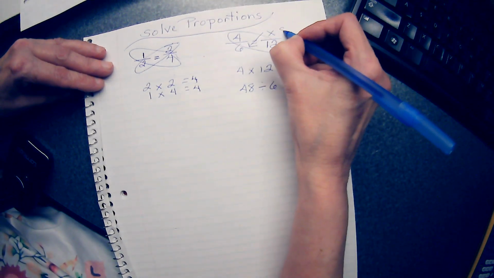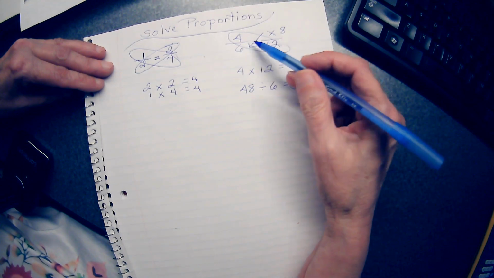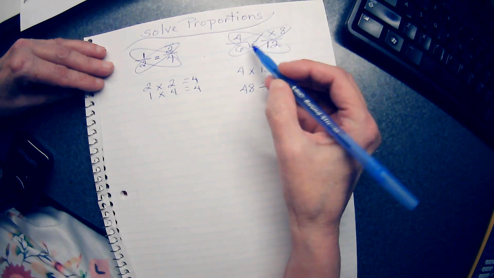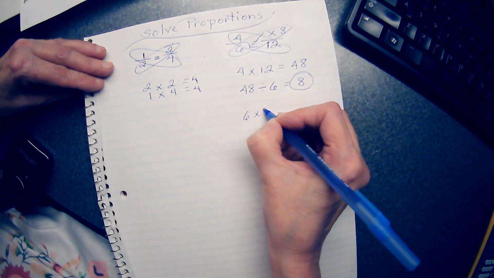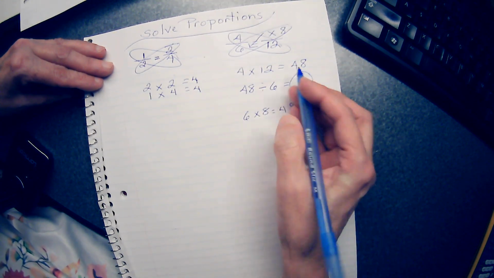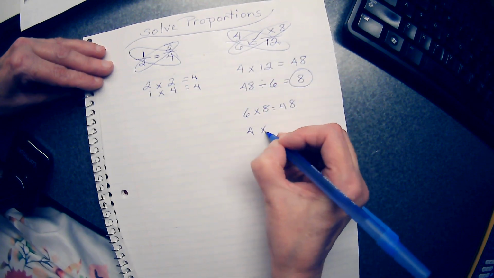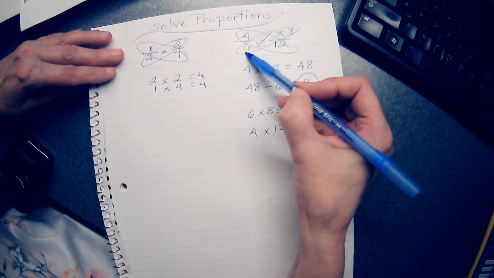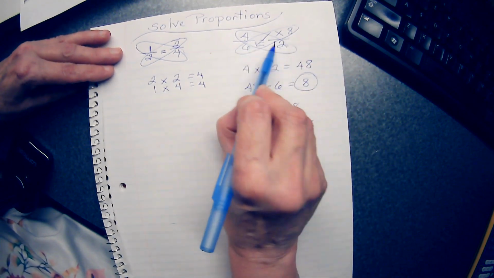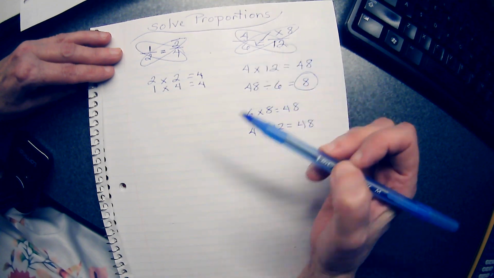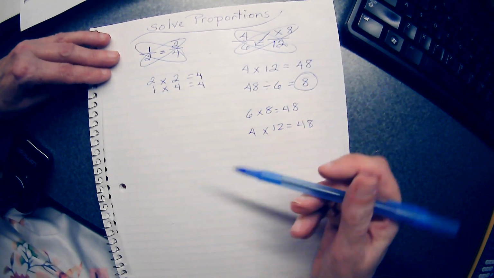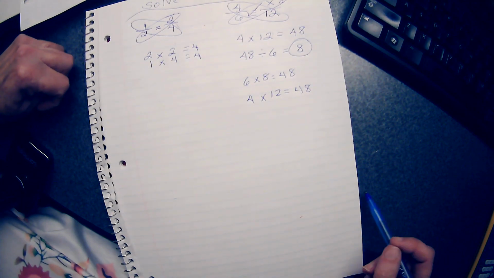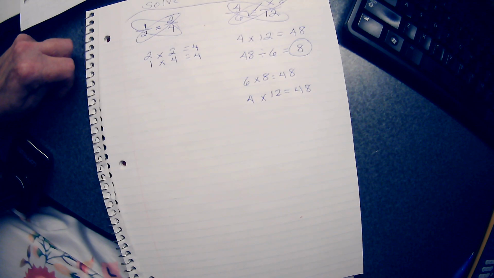So, 8 pieces out of 12 equal 4 pieces out of 6. 6 times 8 is 48. 4 times 12 is 48. This times this must equal this times this for it to be a true proportion. And if we know 3 pieces out of the 4, then we can find that missing 4th piece, or our unknown.